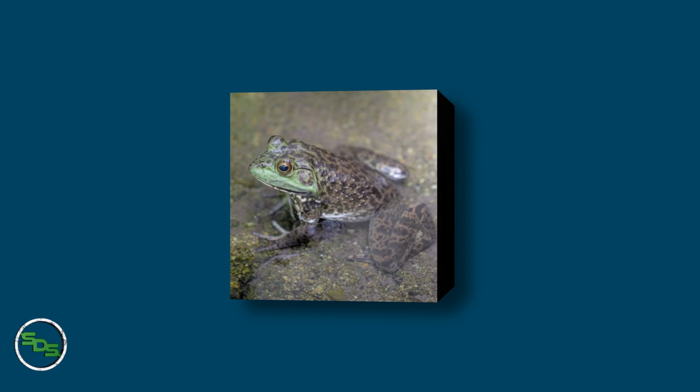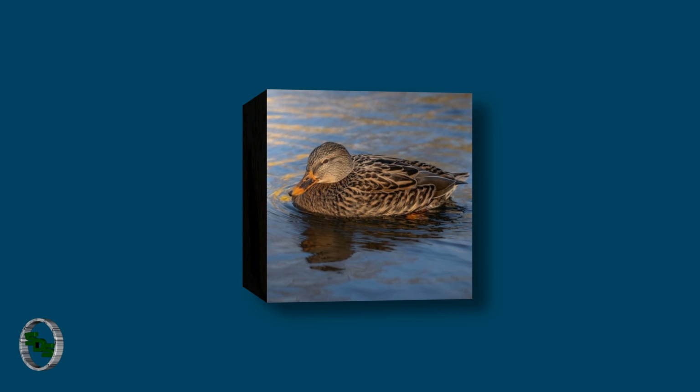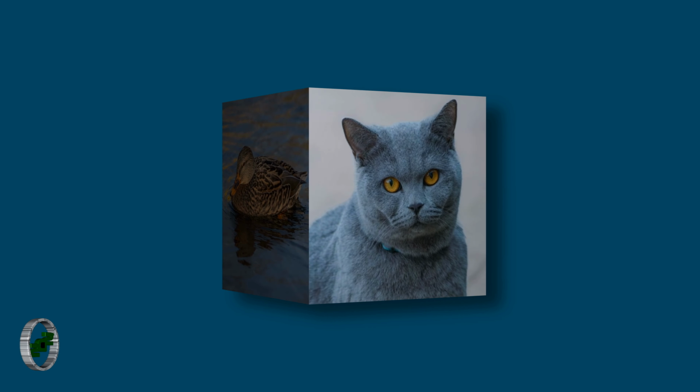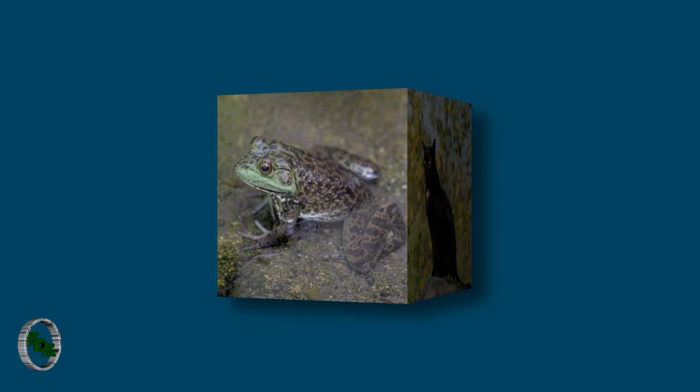Hello everyone, welcome back. Today we're going to make this 3D cube and make a macro where you can change the pictures on the edit page without having to go into Fusion.